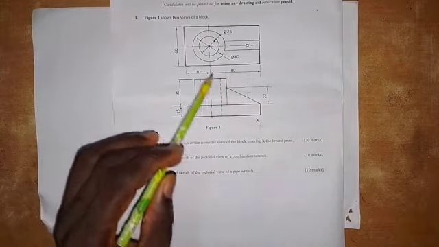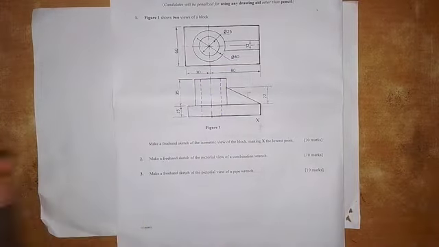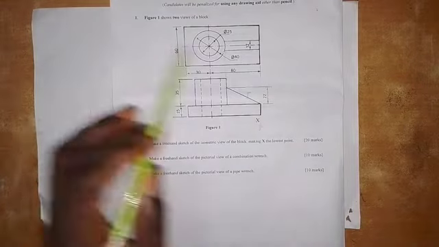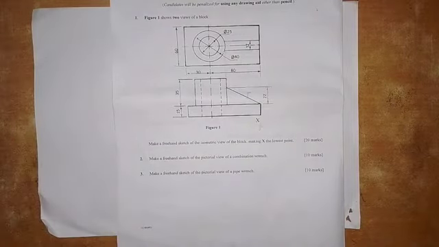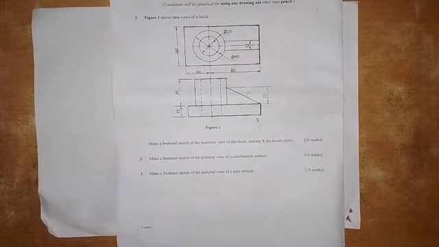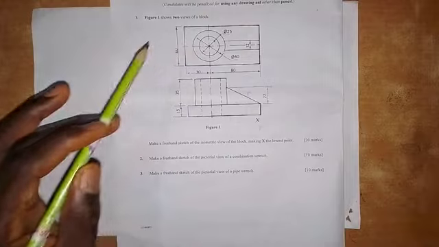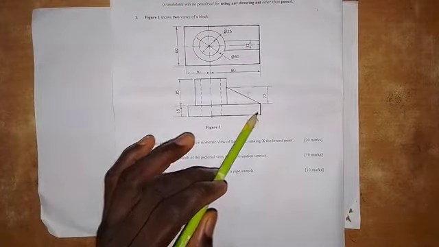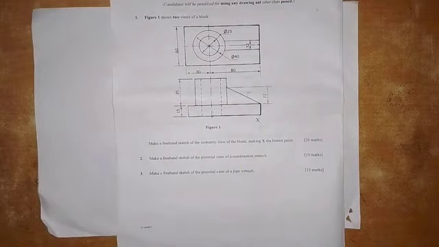We are to put this part together and get an isometric block from these orthographic views. The views are given in third angle projection. This is the plan or top view, this is the front elevation, and this is point x that we're asked to make the lowest point in our freehand sketch. So we go on now and make a sketch of the object.